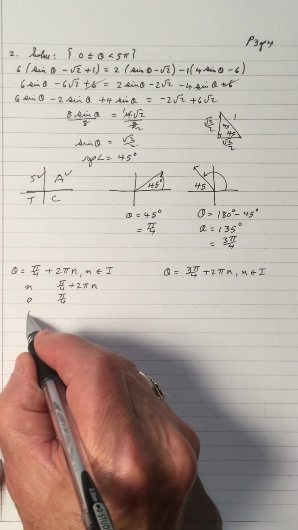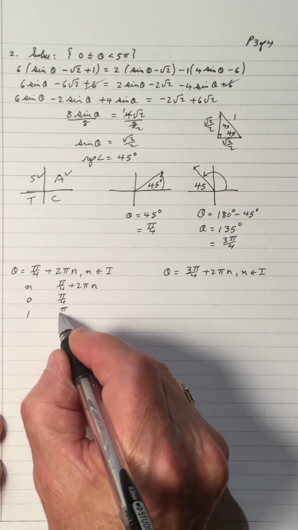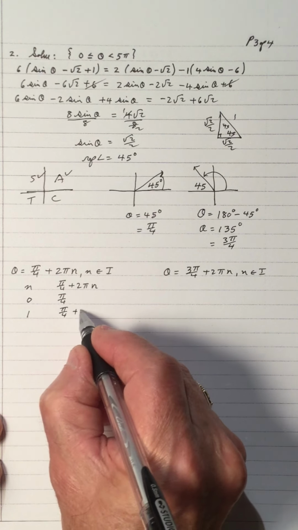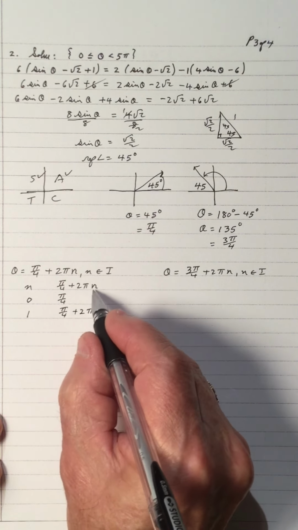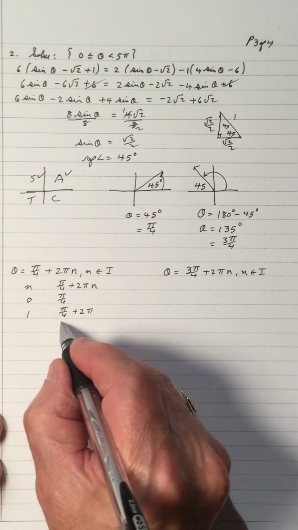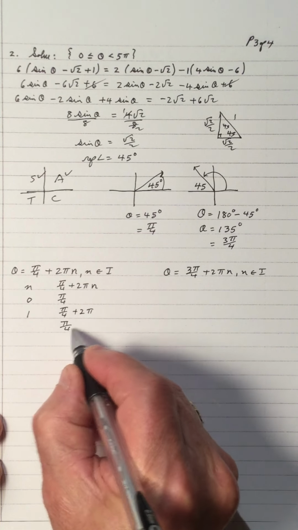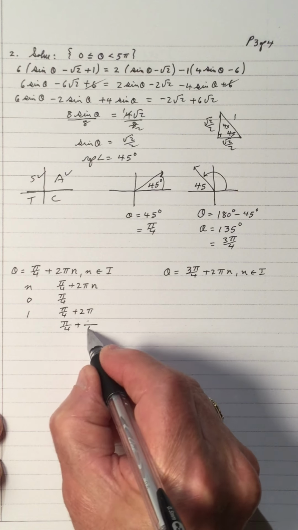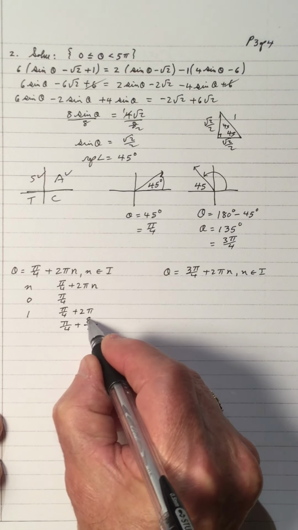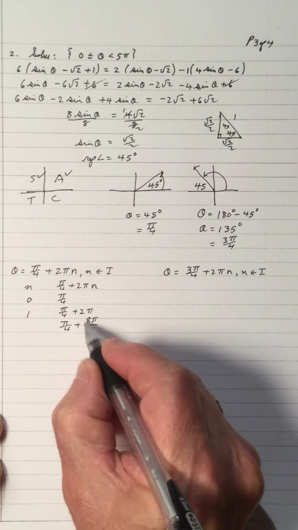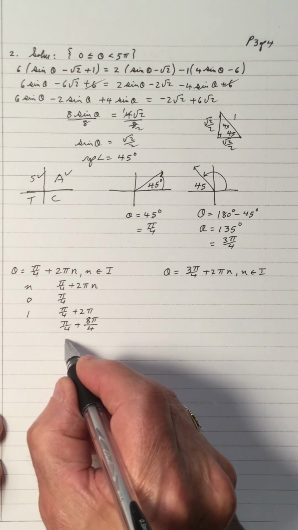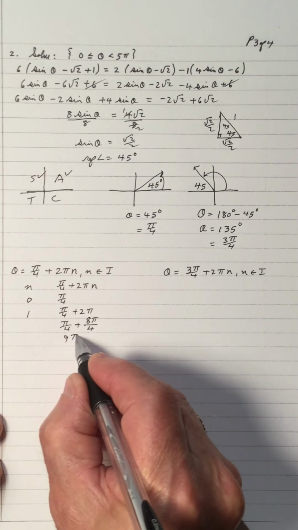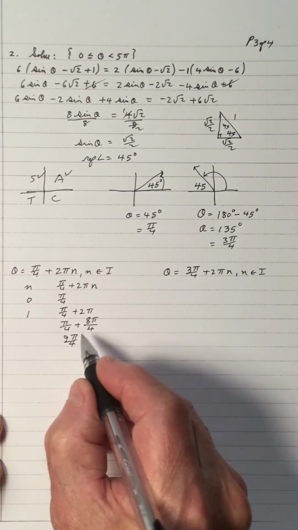Now we'll try a 1. N is 1, so we get pi over 4 plus 2 pi. And that's a 2, so common denominator is 4, so 8 pi over 4 is 2 pi. So that's 9 pi over 4.